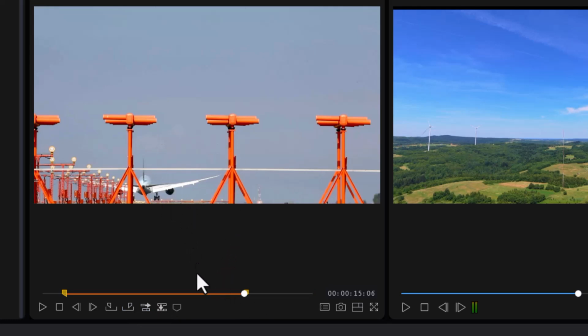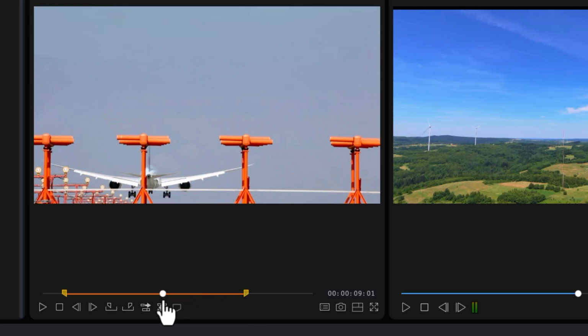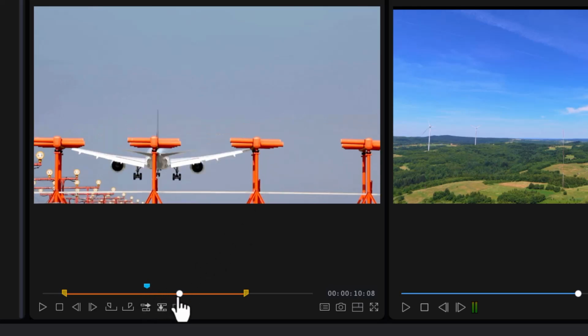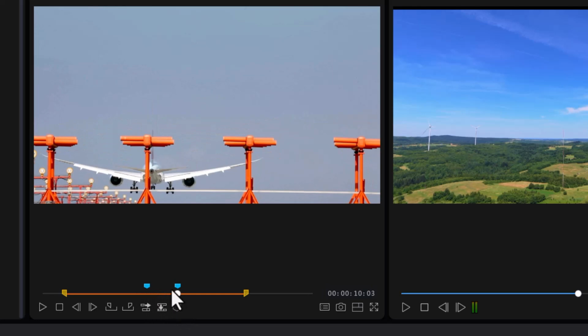The other thing I can do is I can use a clip marker and add that anywhere I want. So if I move this ball on the timeline and I want a clip marker at that location, I simply click Add Clip Marker. And there's one. I'll move over here a little ways and we'll add another one. And now I have a clip marker.